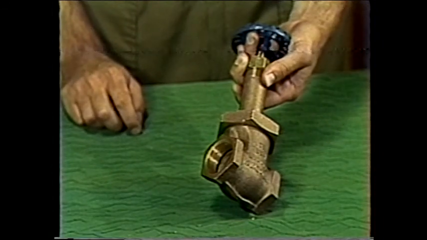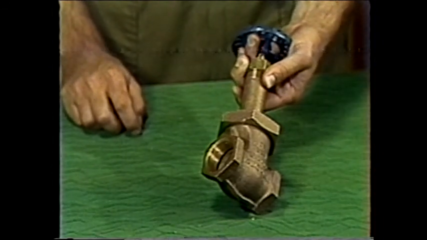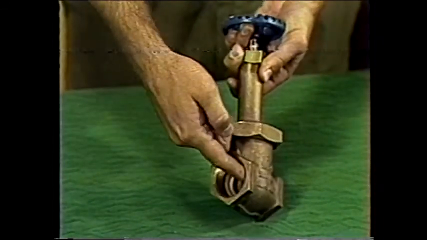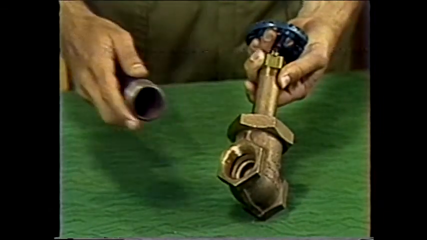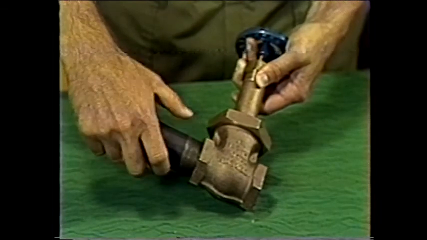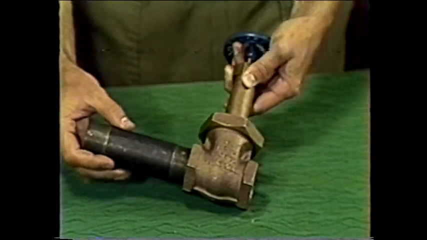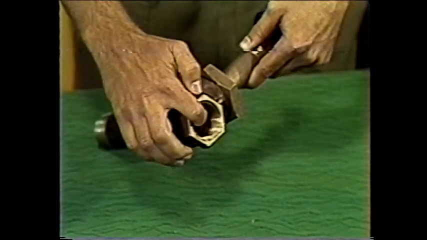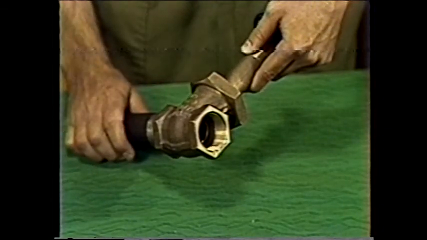Okay, now finally, how are valves installed in the line? Well, first, there's the screwed connection, where there are female threads in the valve which mate with the male threads on the pipe. Threaded or screwed valves are normally available in pipe sizes 1/8 inch through 3 inches, but larger sizes are available on special order.